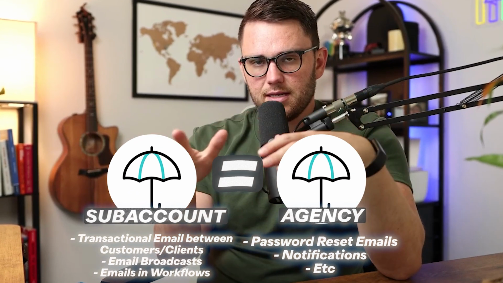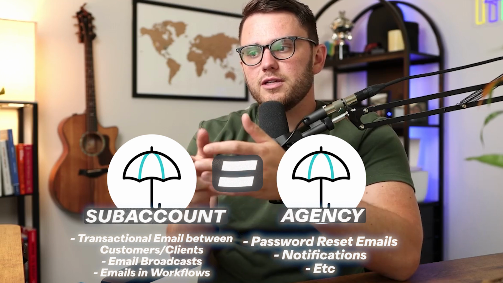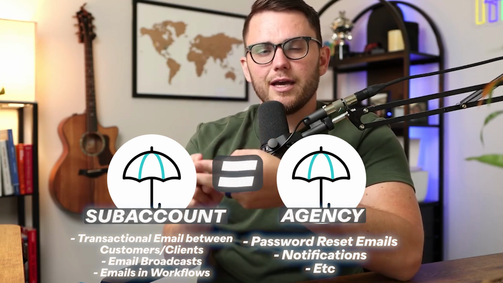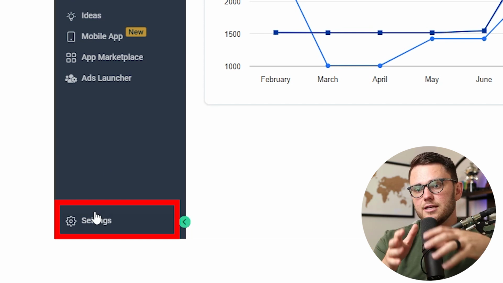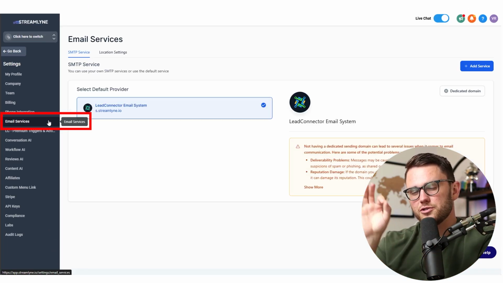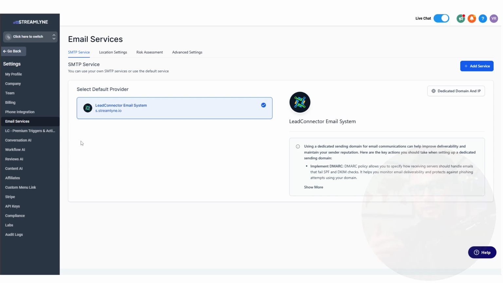Now, one note here is that, again, we have the agency umbrella and the sub account umbrella. And on the agency side, the setup is the exact same thing as the sub account, but those emails are just for things like password resets or, hey, someone new got added to your account or whatever. That's going to be set up in the agency settings under email services. But again, it's the exact same setup I'm about to show you. It's just a little bit more complicated on the sub account side. So I'm going to show you here.